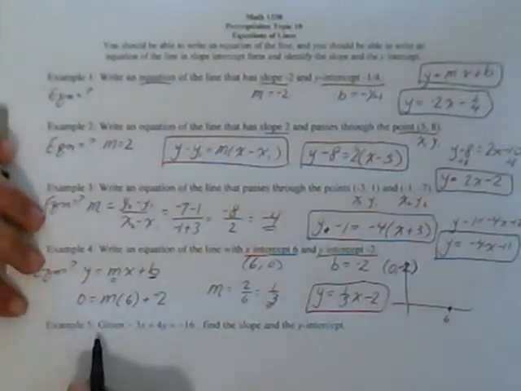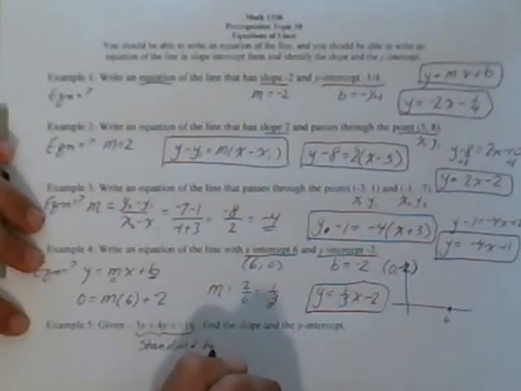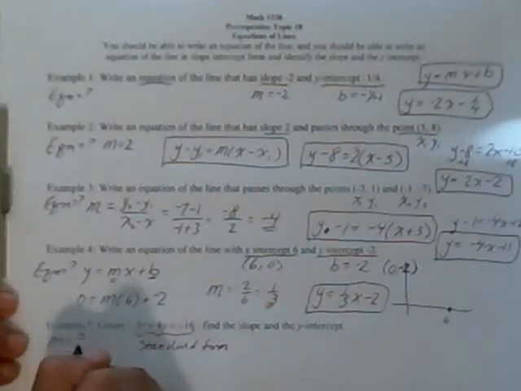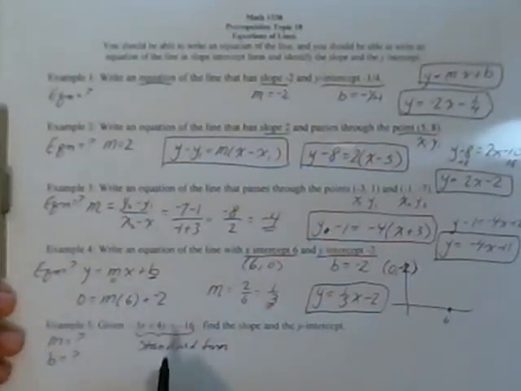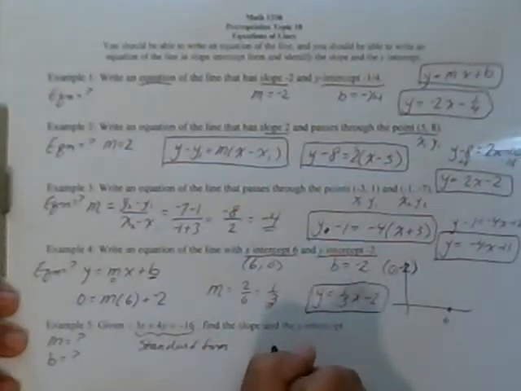Okay. Example number 5 is pretty simple. Given this, most books call this standard form. I'm not sure what they call it. They don't have a name for this, so I'm just going to call it standard form, because most books call it that. So let's find the slope and the y-intercept. So I'm trying to find m equals question mark, and b equals question mark. So I have to get this guy to look like slope-intercept form. So let's rewrite the equation.